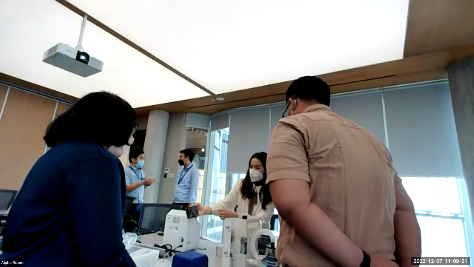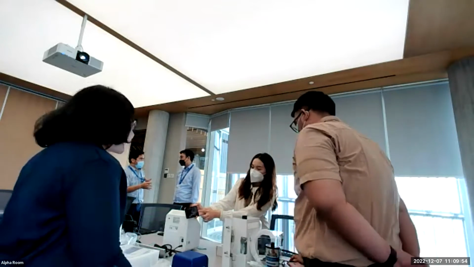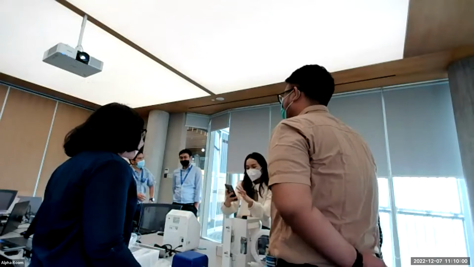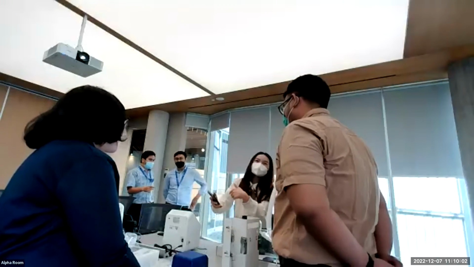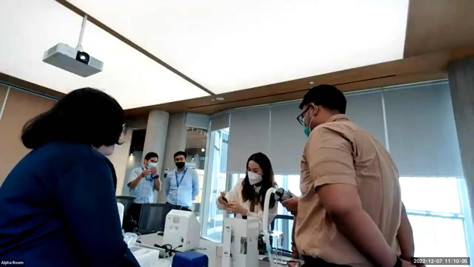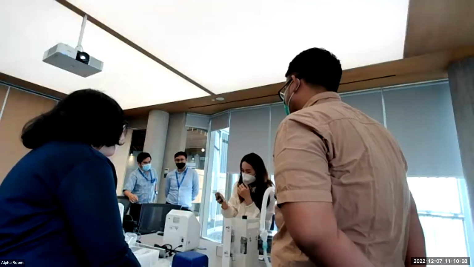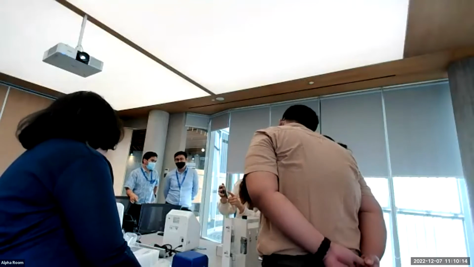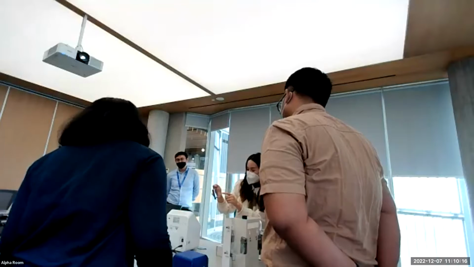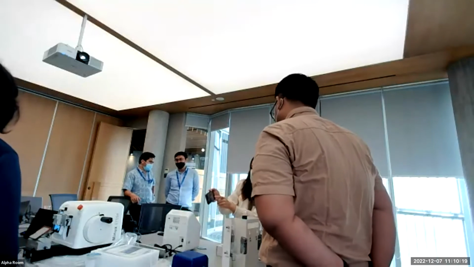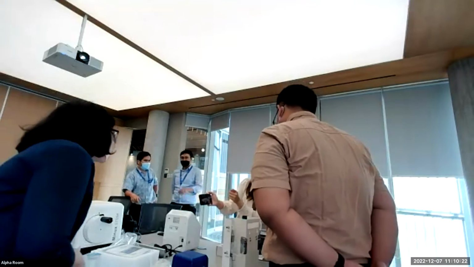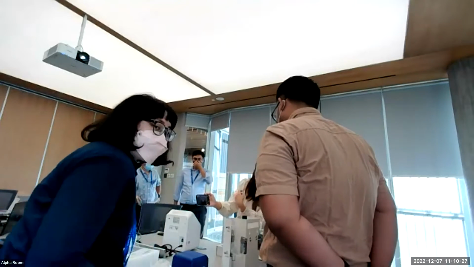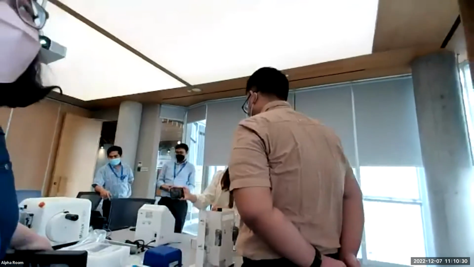Sorry, and this is the ventilator. Sorry, I accidentally clicked it. I just wanted to show the ventilator to the customers. Yes, and you can put the cone mask in the platform.